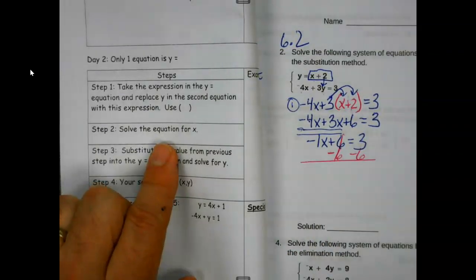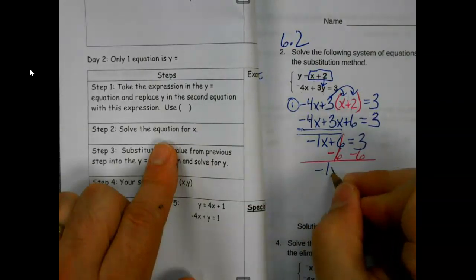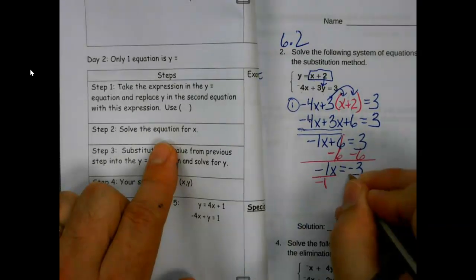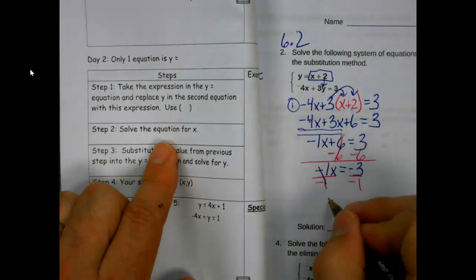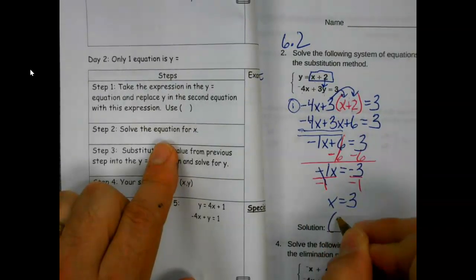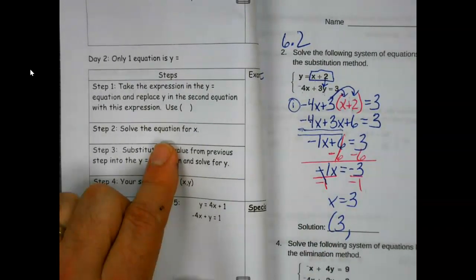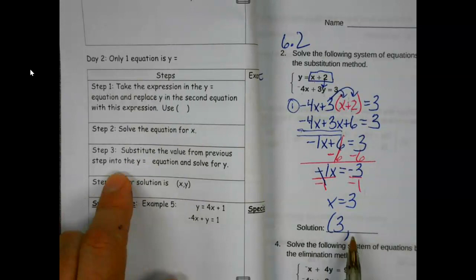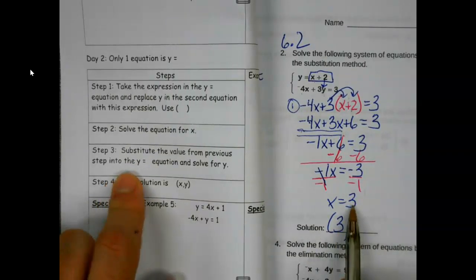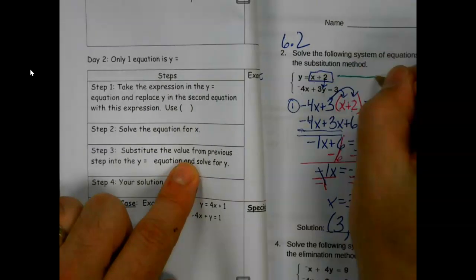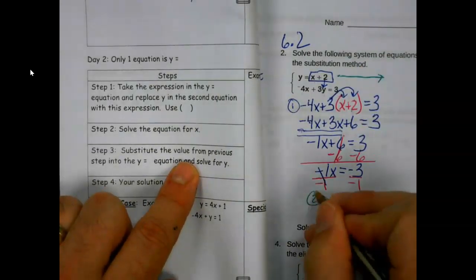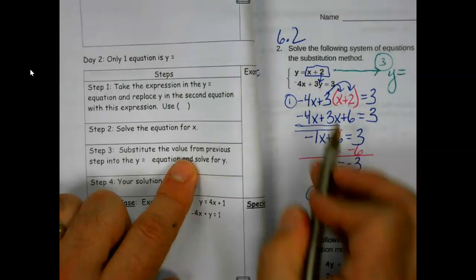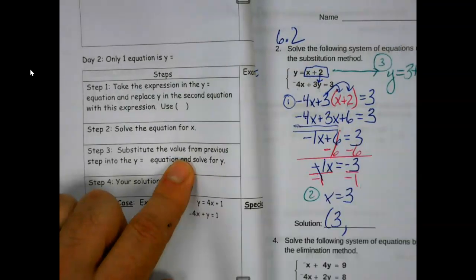And now we're just doing some two-step equation business here. Dividing by negative 1. Now, that tells me the x value. I'm not done. Step 3. Substitute the value from this step, the x equals 3, into the y equals equation, and solve for y. So now it's just y equals x, which is 3, plus 2. I just figured that out.